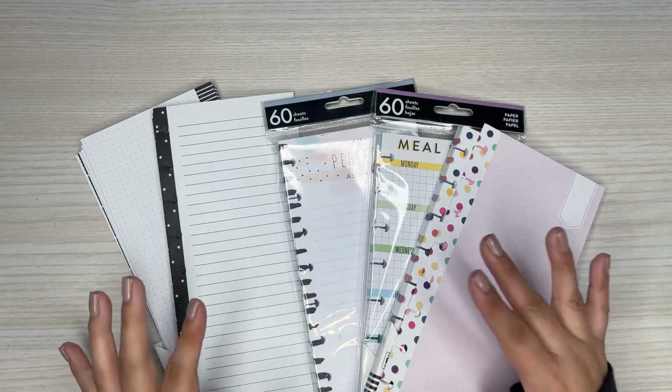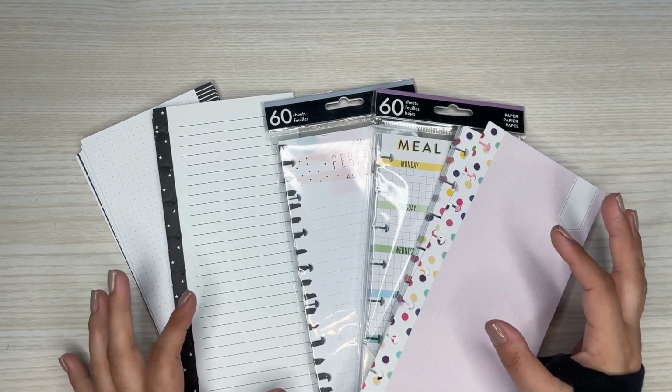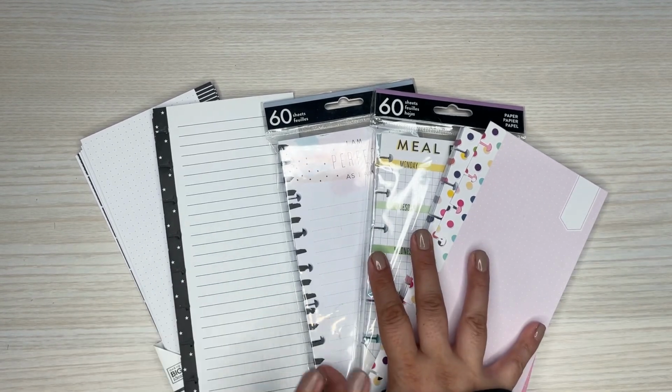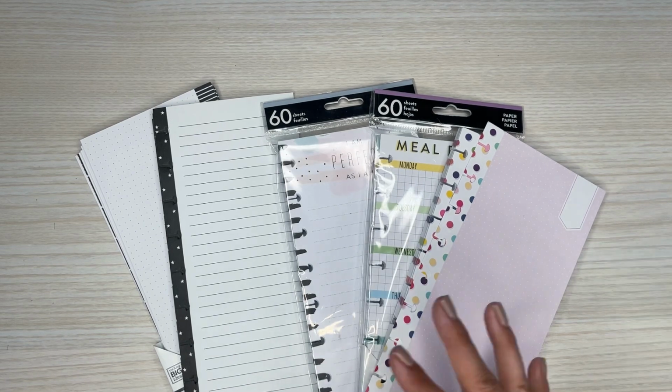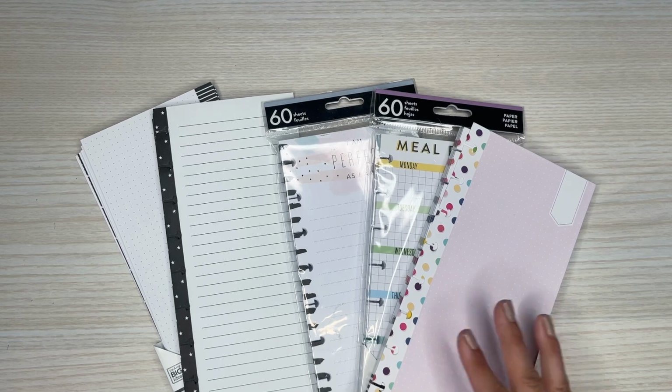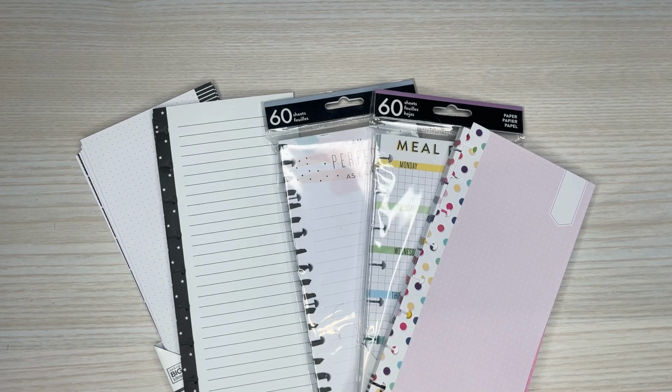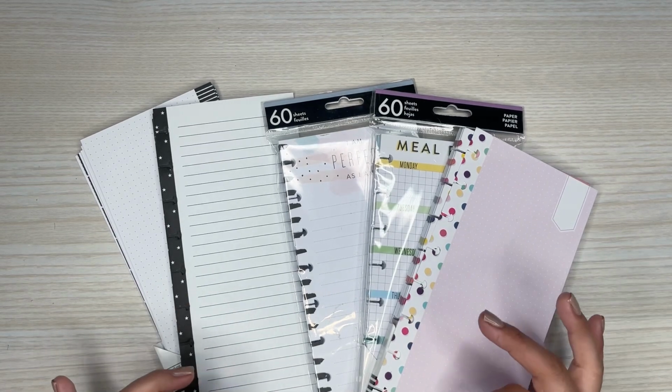Today I wanted to go over half sheets and some different ways that you can use them in your planner. These are great because if you're having a busier week or a busier day, they're super easy to just pop into your planner and jot in some more info that might not fit into your weekly spreads.